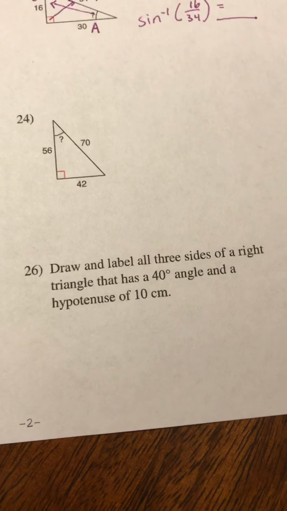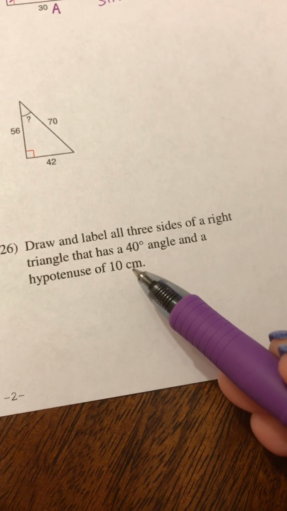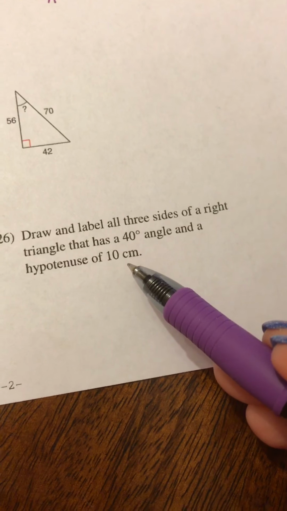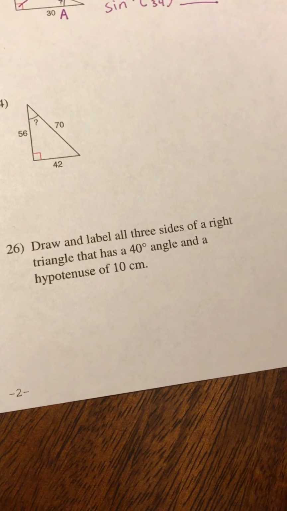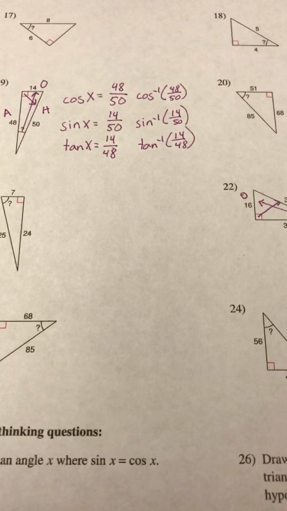Yes, you need to try to do 25, and yes, you need to do 26. Okay? You don't have to get out a ruler and actually measure 10 centimeters. You just need to draw and label it. But that should help y'all out at least some.